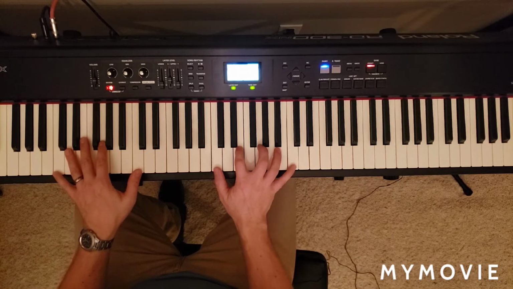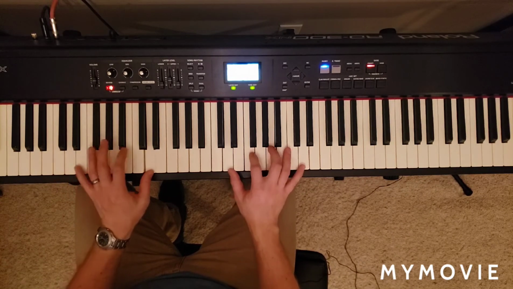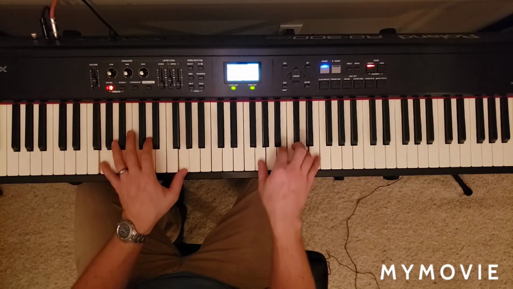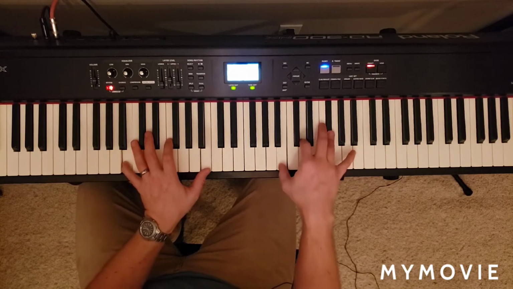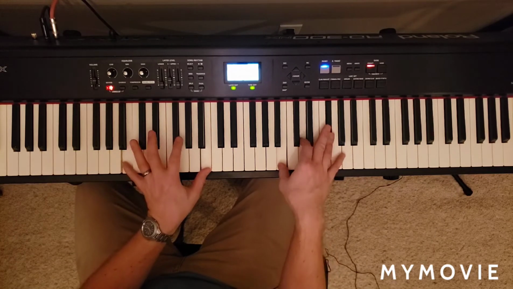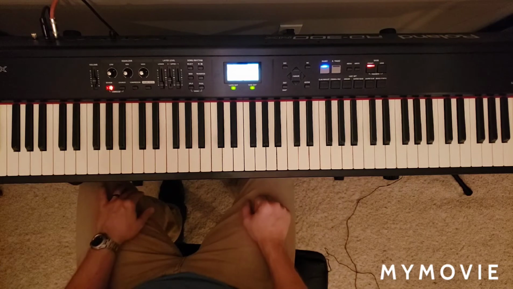And that typically goes major on the 1, 2 is minor, 3 is minor, 4 is major, 5 is major, 6 is minor, 7 is diminished, or you could think about it as a minor as well. And then we're back to the root, or the 1 again, which is a major.